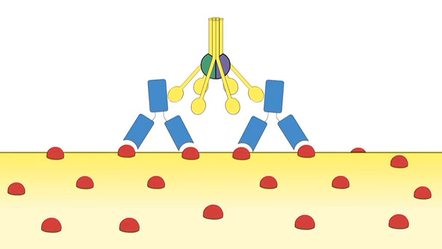Binding of the C1 complex to antibodies results in the activation by cross-proteolysis of the C1r and C1s proteases. Active C1s cleaves and activates the complement protein C4, releasing a small peptide fragment, C4a, which acts as an anaphylatoxin. The remaining large fragment, C4b, which contains a labile thioester bond, covalently attaches to the surface of the bacterium through formation of ester or amide linkages.